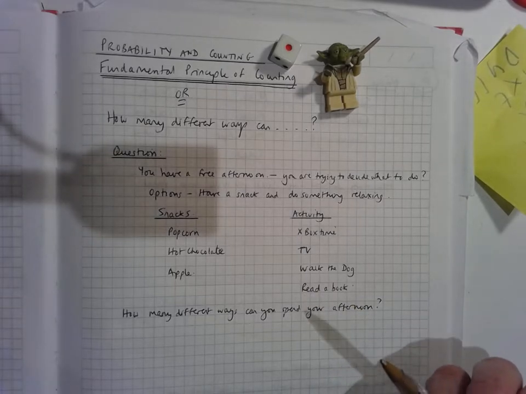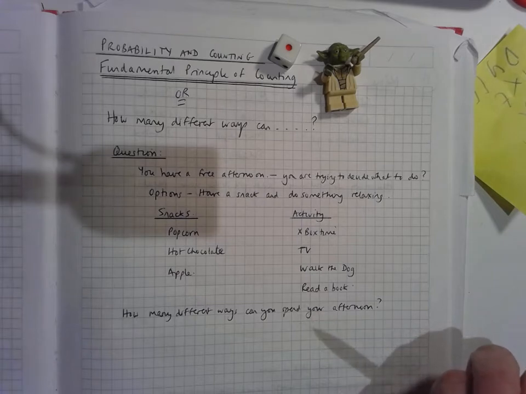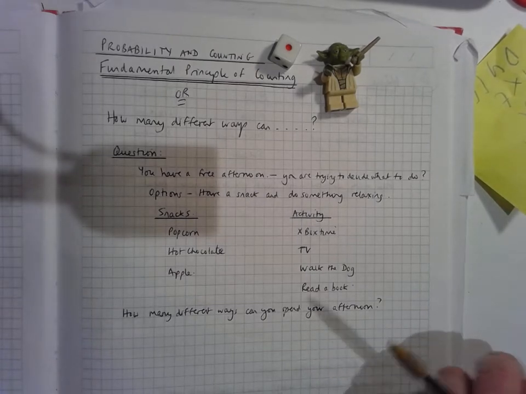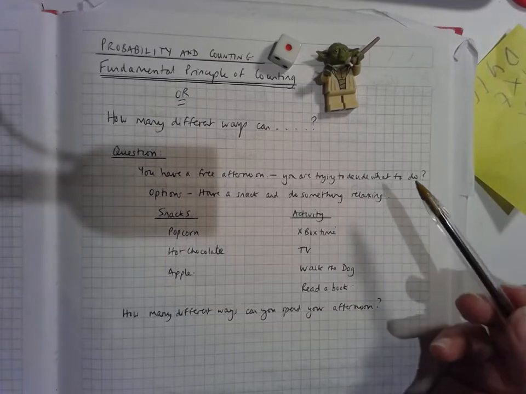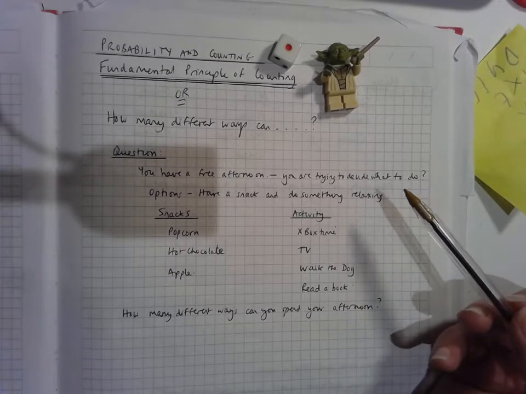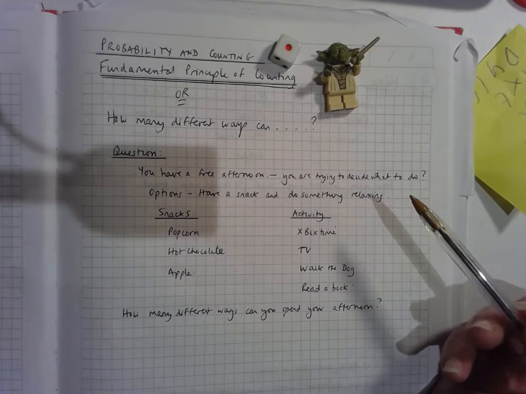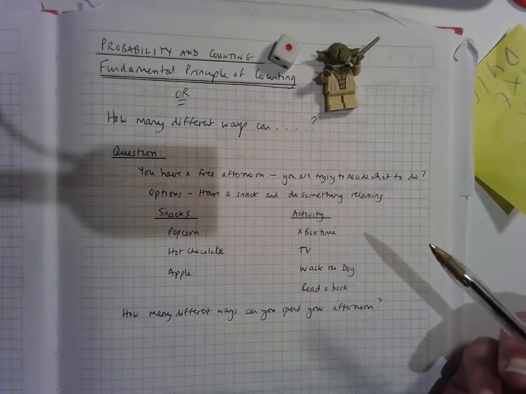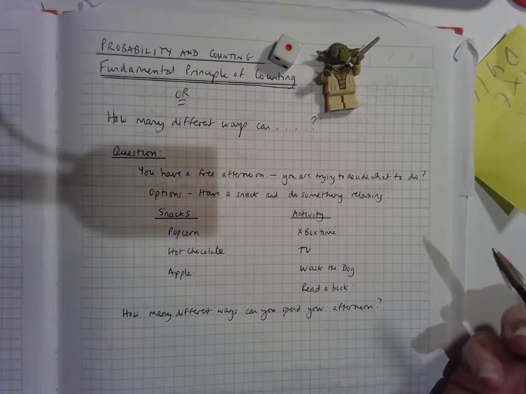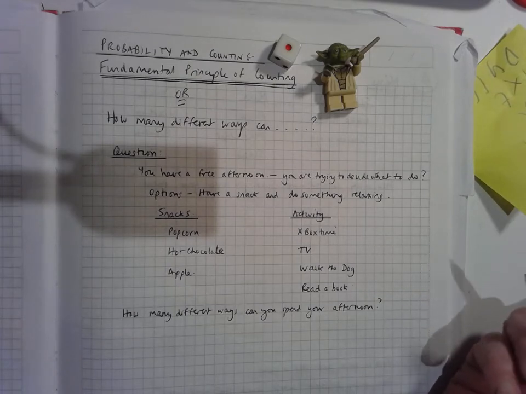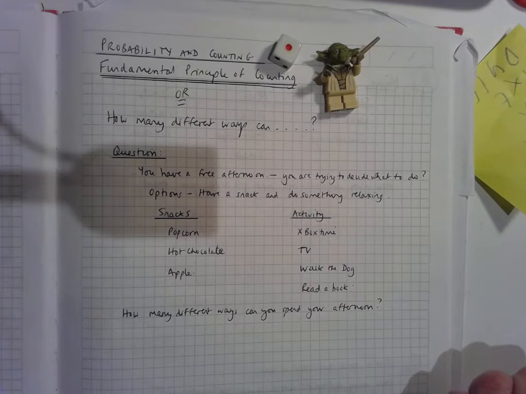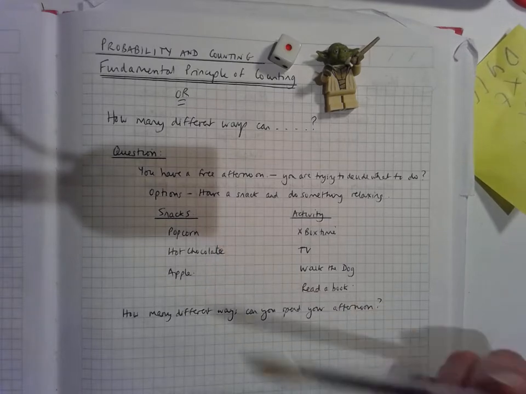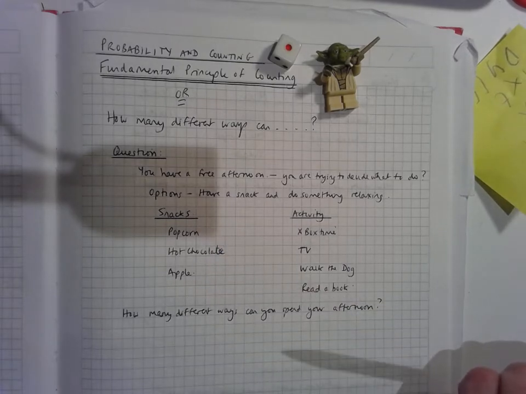Okay, so you're busy at school, but you have a free afternoon for the first time in ages, and you're trying to decide what to do. The options are a bit restricted at the minute, but you could have a snack and do something relaxing. That would be good, wouldn't it, for a free afternoon? Have something nice to eat and do something relaxing. So you look in your house and you find that there's three options for snacks in your house. One is popcorn, one is hot chocolate, and one is an apple.